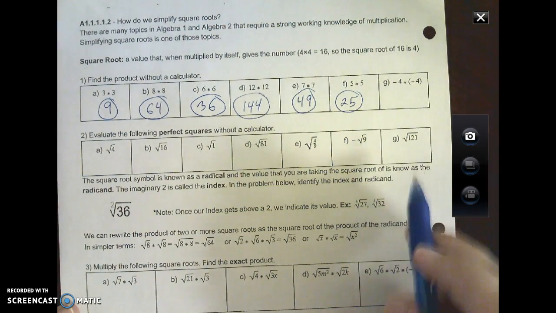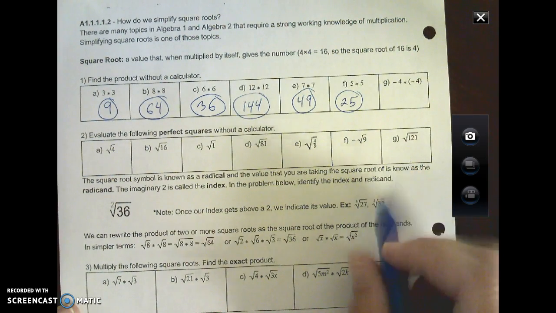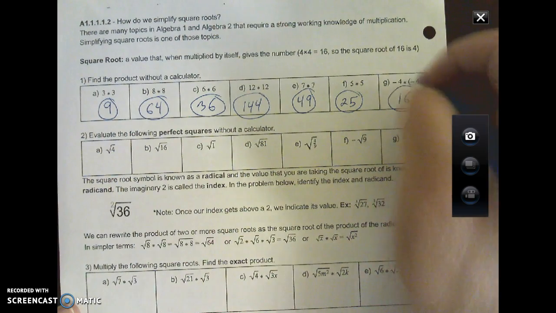And lastly, negative 4 times negative 4 is positive 16, and negative times negative is always positive.